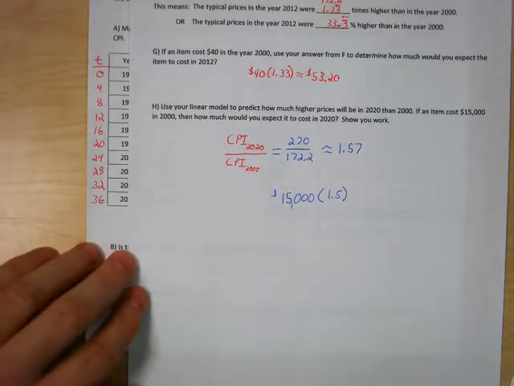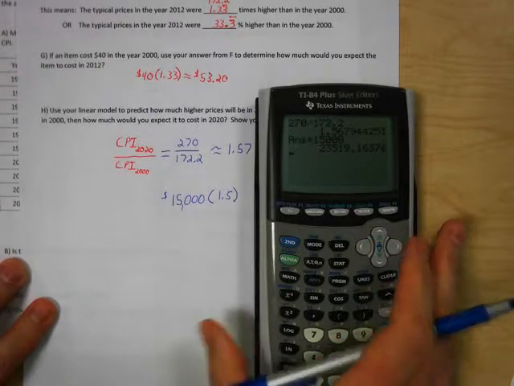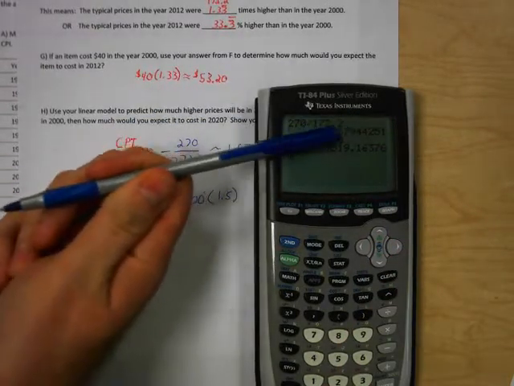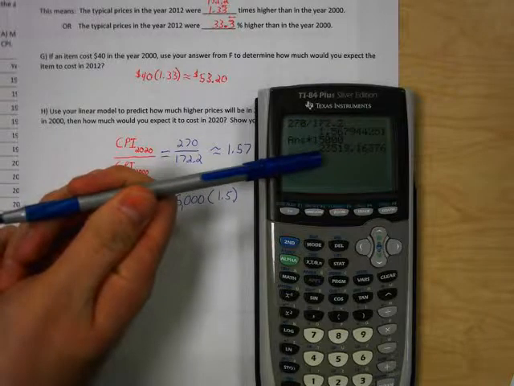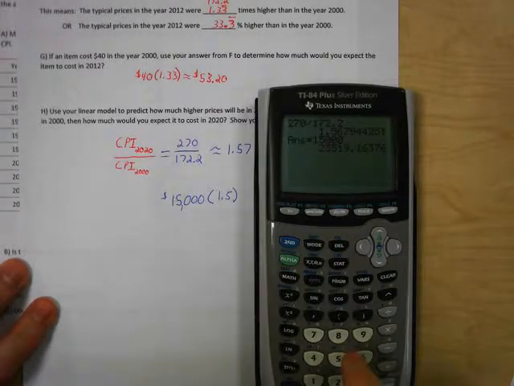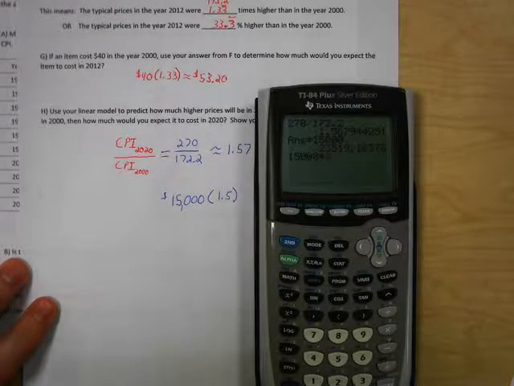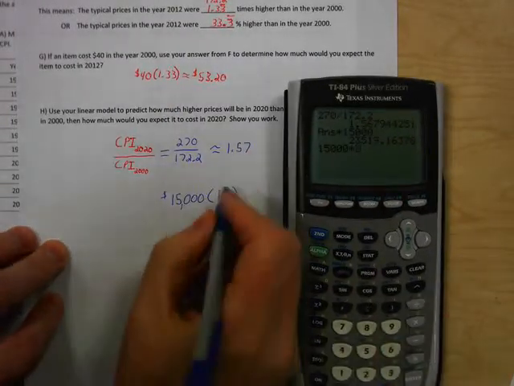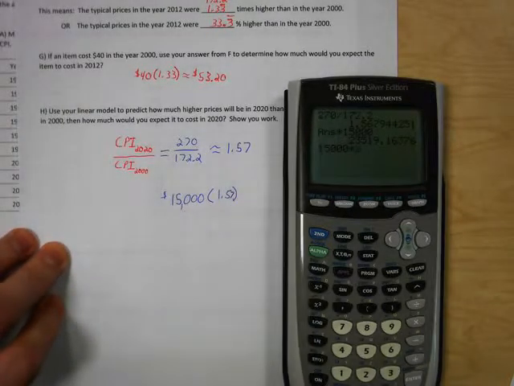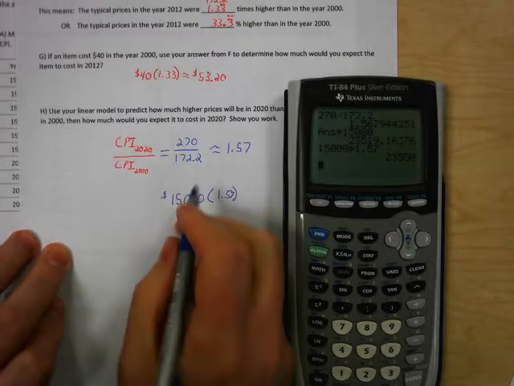Now the exact value without the rounding, because I had this value in my calculator, I'll show you here real quick. In my calculator, hopefully you can see that, I kept that decimal in there, the 1.5679. So the exact value is 23,519. But now if I do 15,000 times the rounded value of 1.57, I forgot the 7 in the page here, 1.57, we get 23,550. So there's a little bit of a difference there.